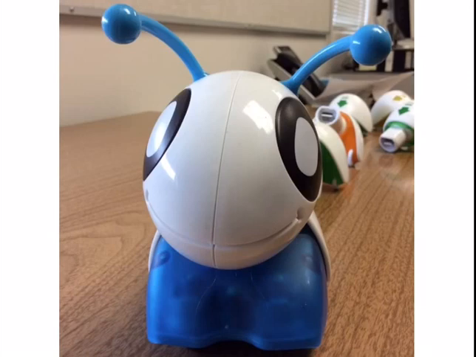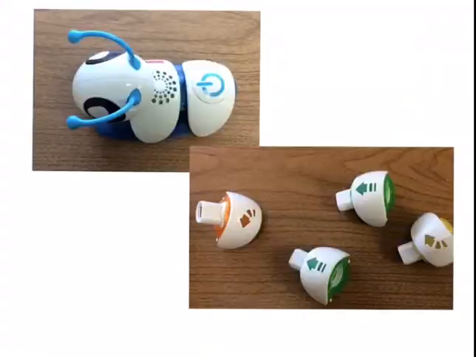This little character is Codapillar, and Codapillar comes with a variety of codes or programs on his body segments, and however they are assembled by your learners is the path that Codapillar will take. It can either be random, or with some pre-design, he can be programmed to follow a particular path.